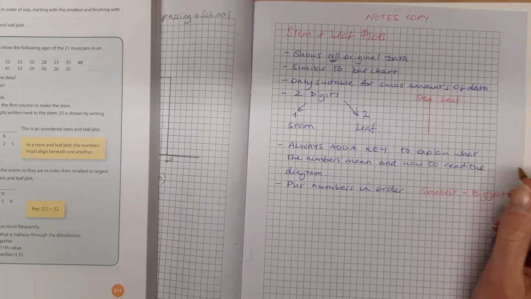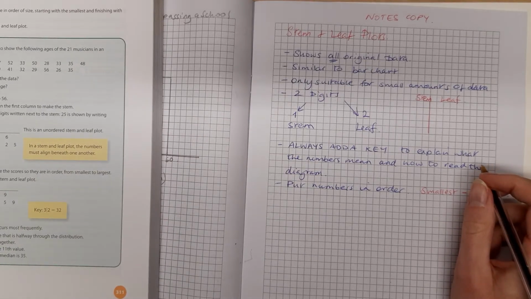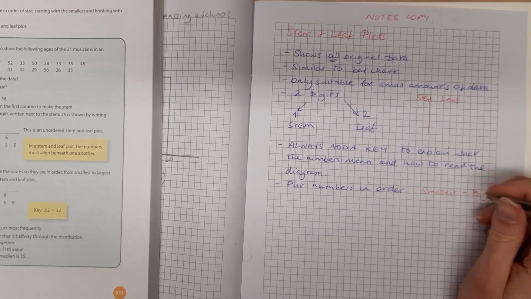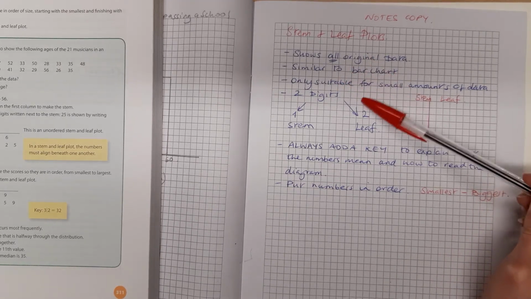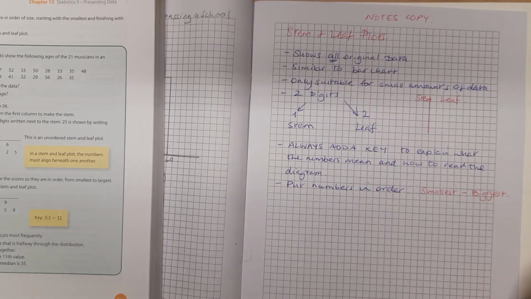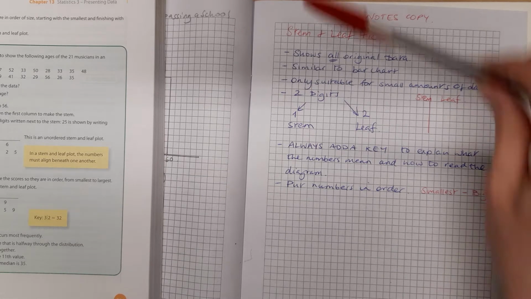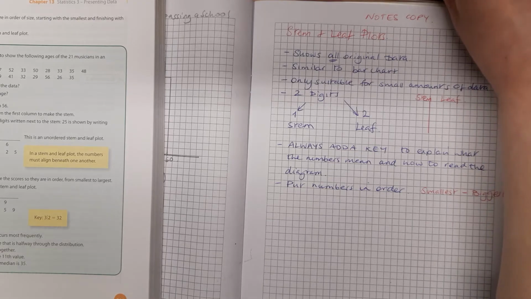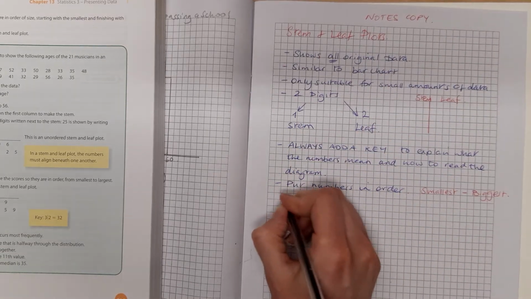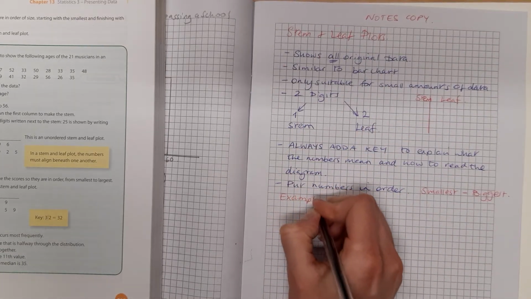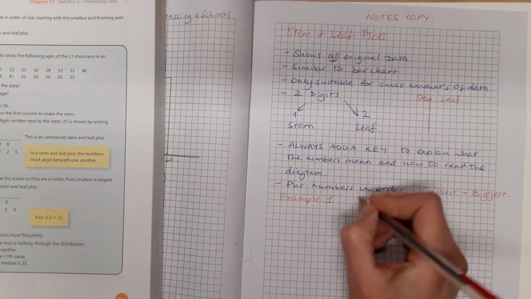With that in mind, I'm going to do example 1 in your book on page 311. So in your notes copy, you're just taking down these notes, exactly what a stem and leaf diagram is, and I'm going to do a stem and leaf diagram, example 1, and you can put this in your notes copy as well. This is on page 311.